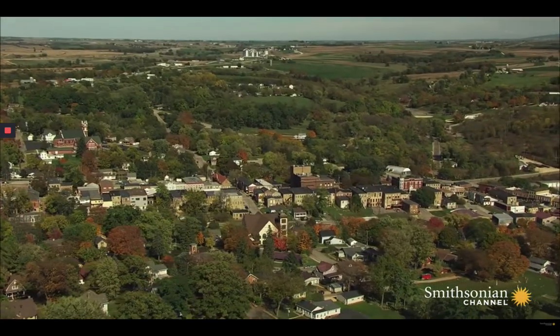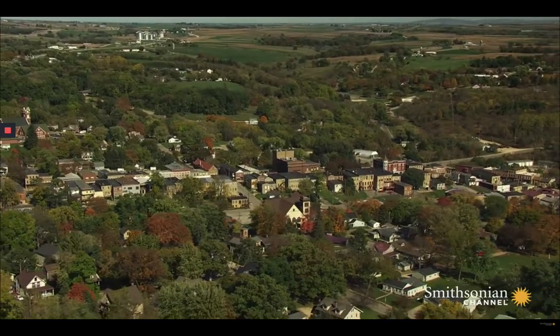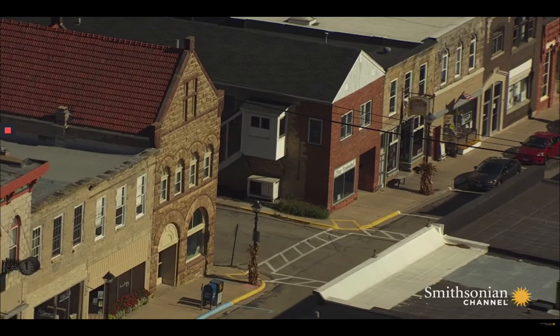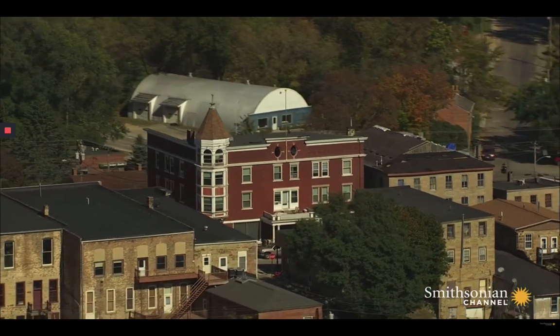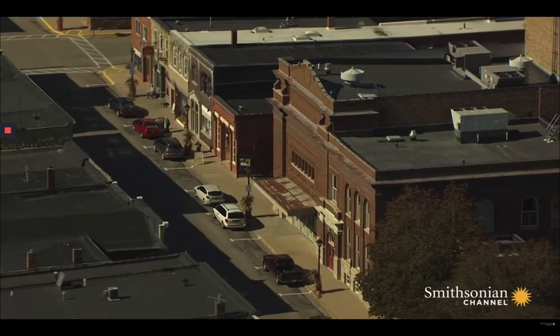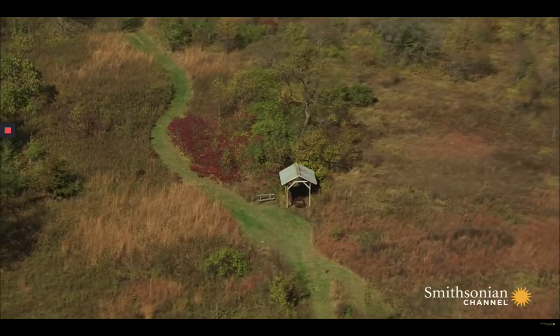Another group of settlers was responsible for inspiring Wisconsin's nickname, the Badger State. In the early 1820s, lead was discovered in what's now the town of Mineral Point. When word got out, immigrants from Cornwall, England, flooded in, bringing with them expertise developed working deep shaft tin mines back home.